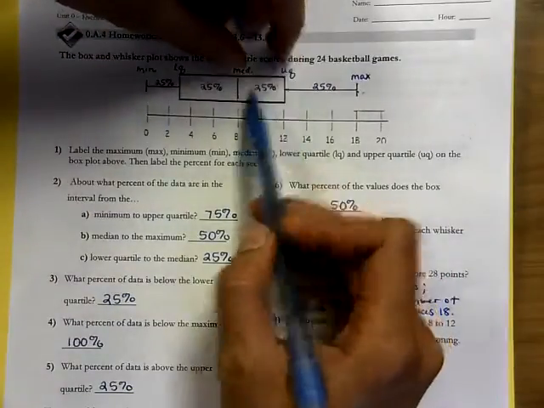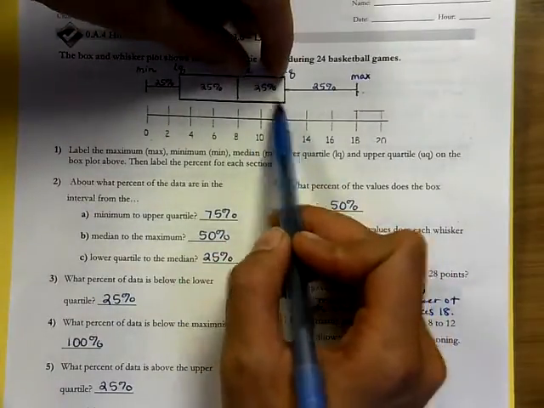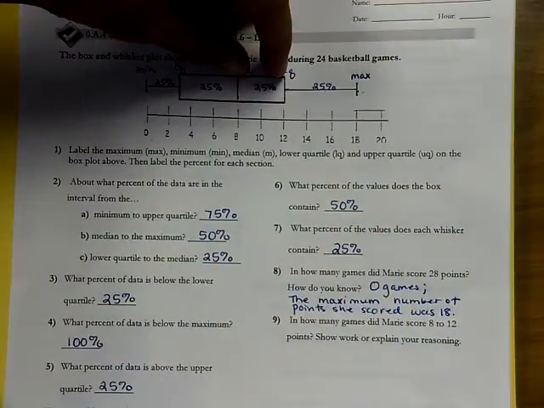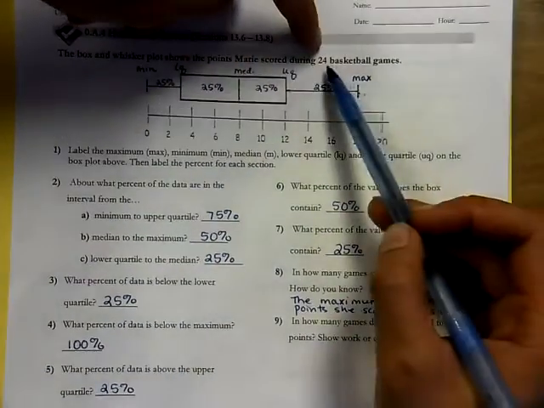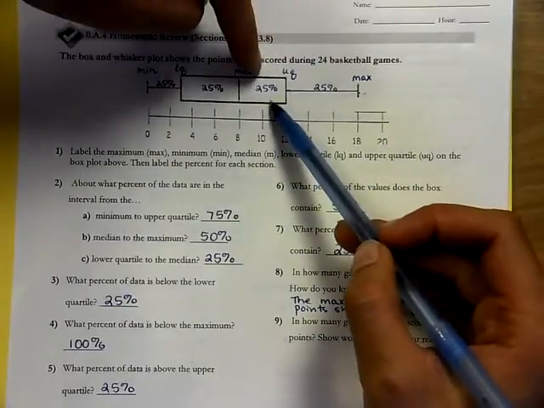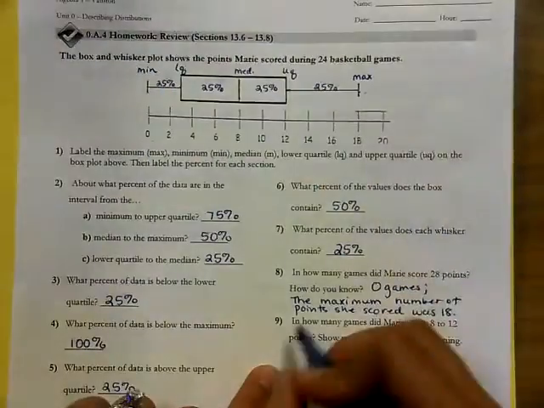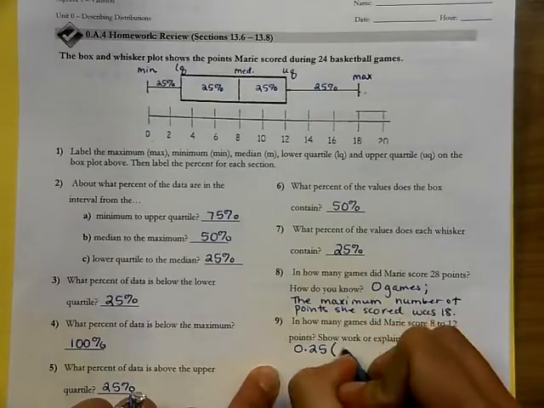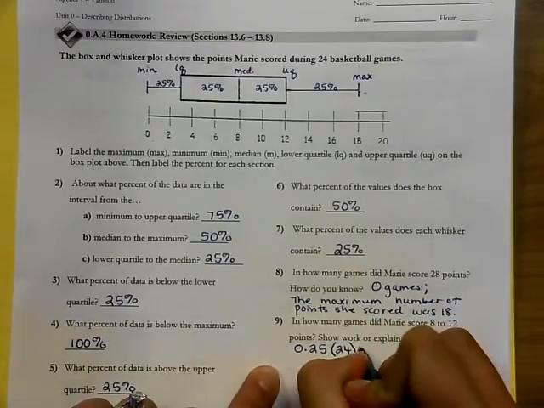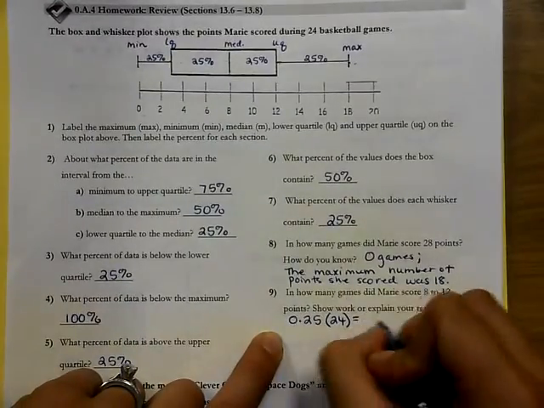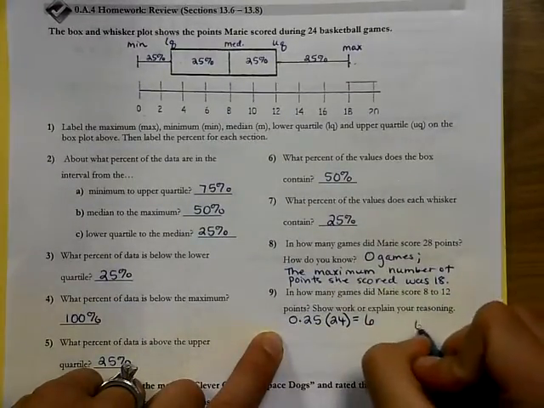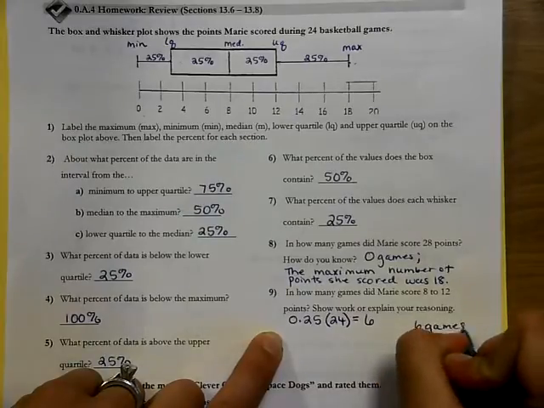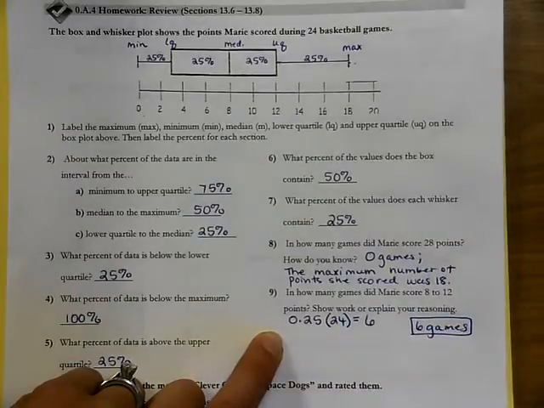So 8 to 12, that goes from the median to the upper quartile. So 8 to 12, that's 25% of the games. Well, if she played a total of 24 games, we can figure out what 25% of 24 is. To do that, I can convert 25% to a decimal, multiply it times 24, and if I do 0.25 times 24, that ends up giving me 6. So we can say 6 games. Make sure we have units on that answer.